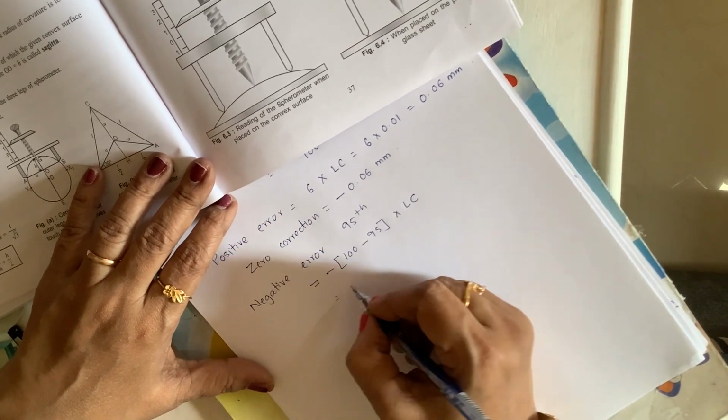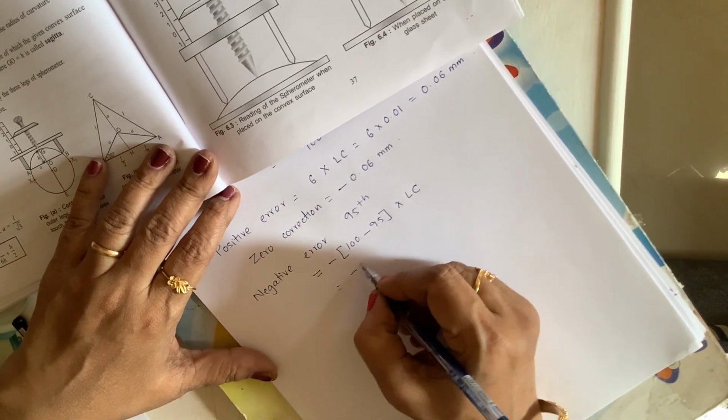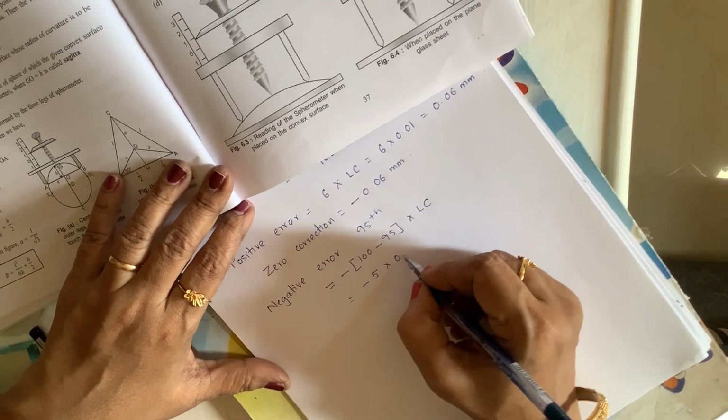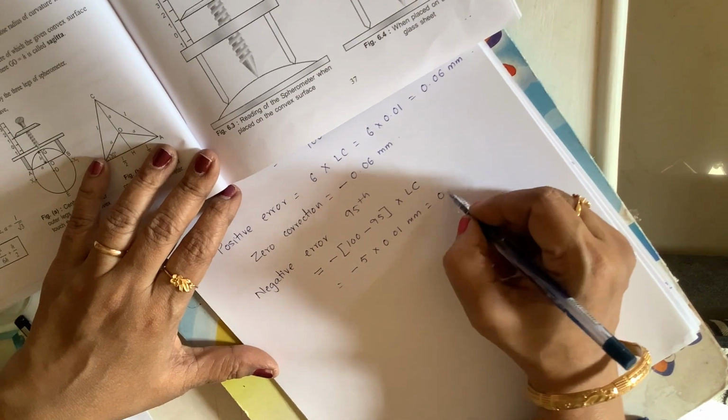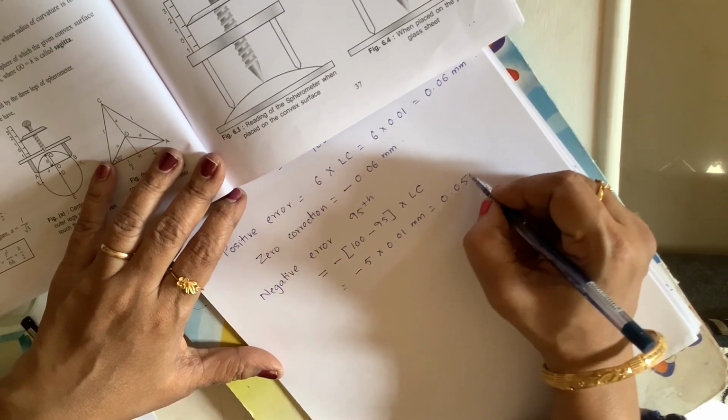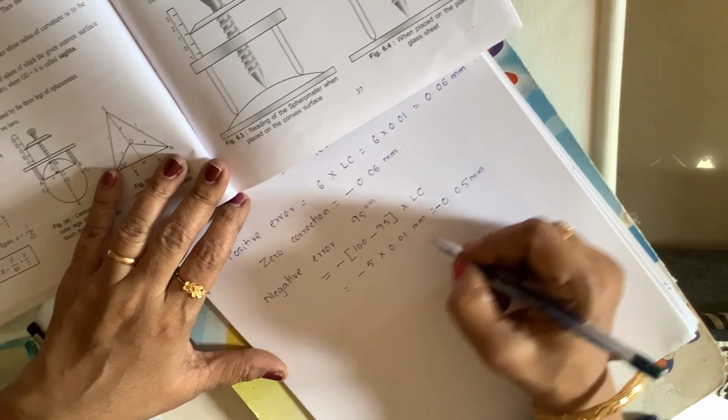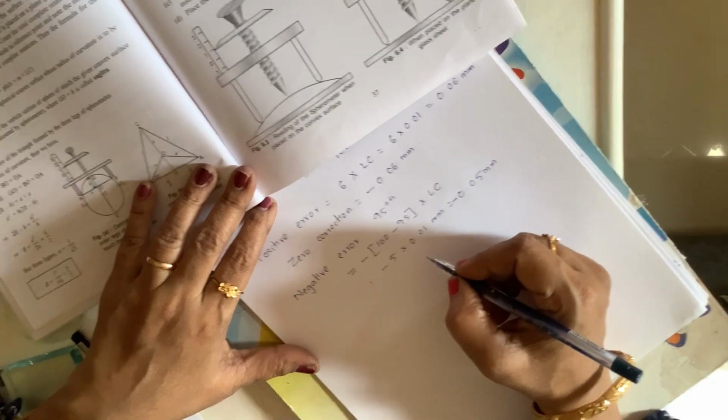So that is equal to 100 minus 95, which is minus 5, times the least count 0.01 mm. So that is equal to 0.05 mm with a negative sign. So this is the zero correction.